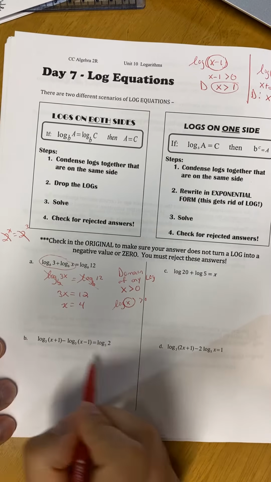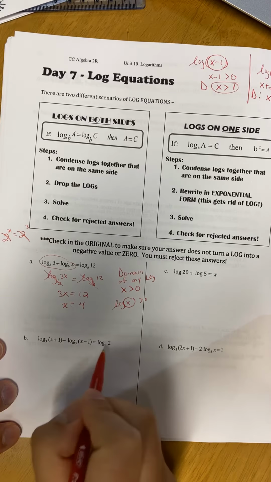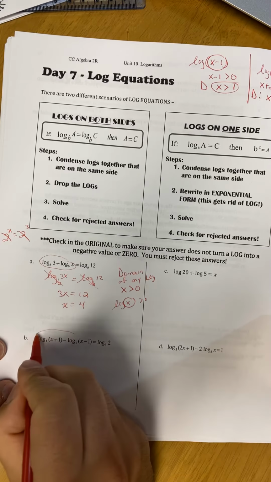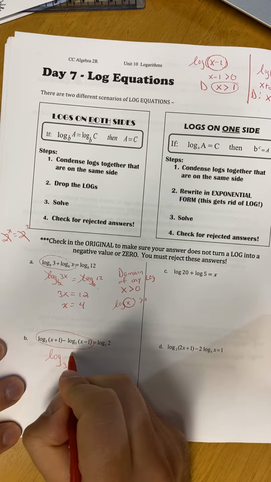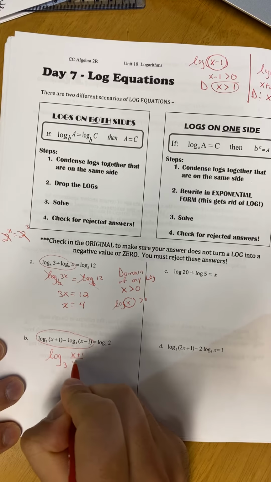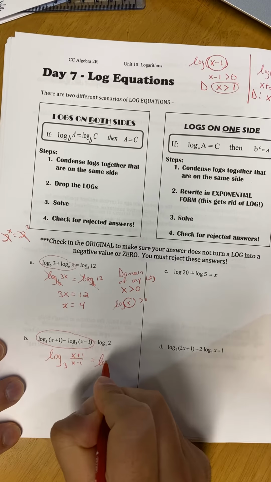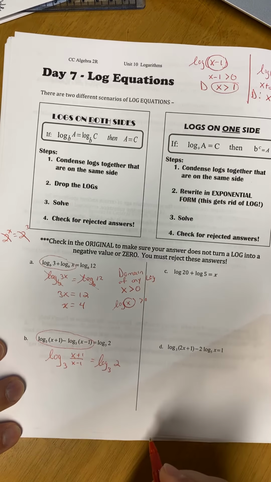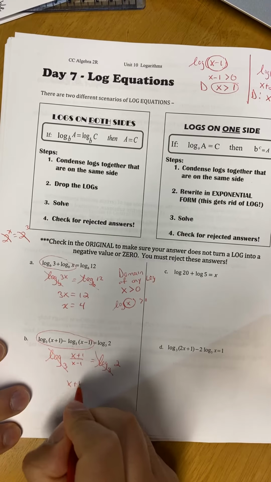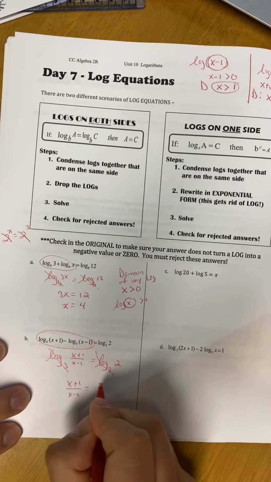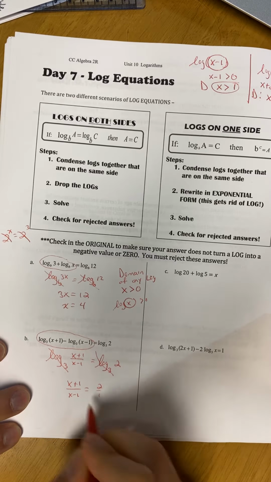So part B, I can't drop the logs because I have an uneven amount of logs. So right here, I'm going to use the properties. Log base 3 of (x plus 1) over (x minus 1) equals log base 3 of 2. Drop the logs. X plus 1 over x minus 1 equals 2 over 1.